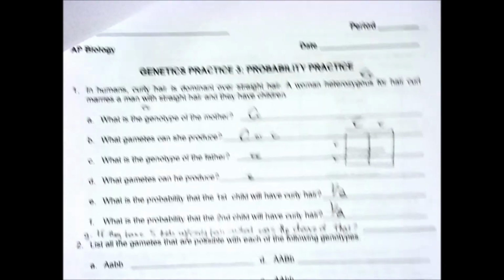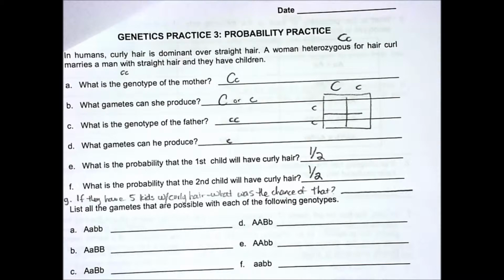So if they were to have 5 kids, all curly hair, think about it after they've had their 5 little kids, they're all in kindergarten and first and second, third, and fourth grade, I guess, or whatever, and they're sitting thinking about how cute their family is, and they're wondering what was the chance of that ever happening. That's what this question is asking.